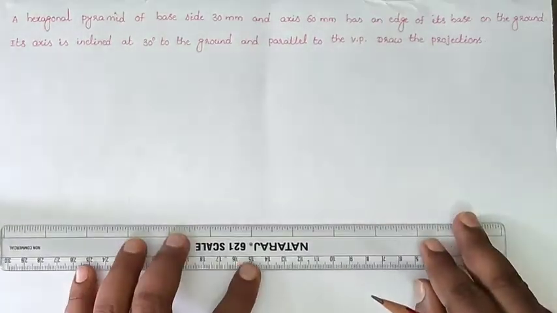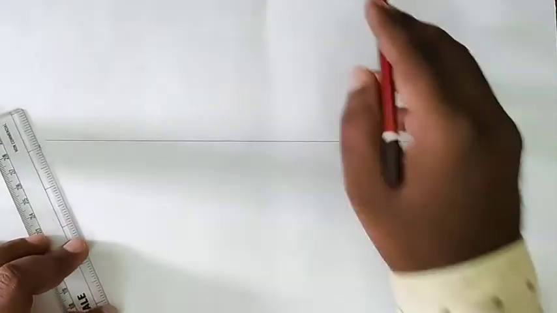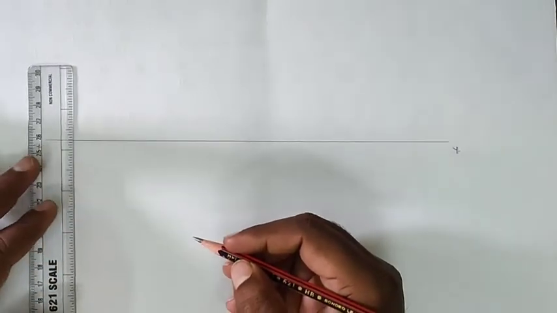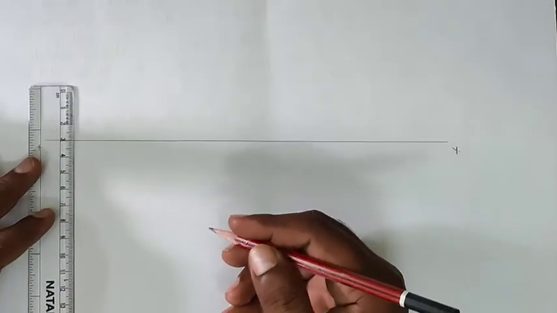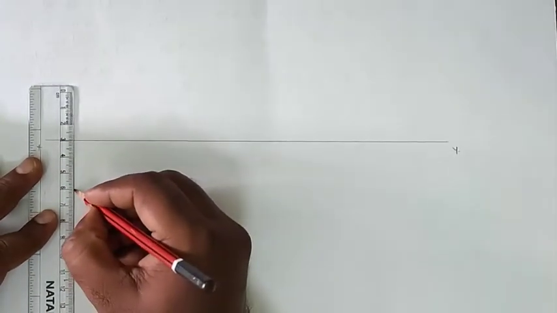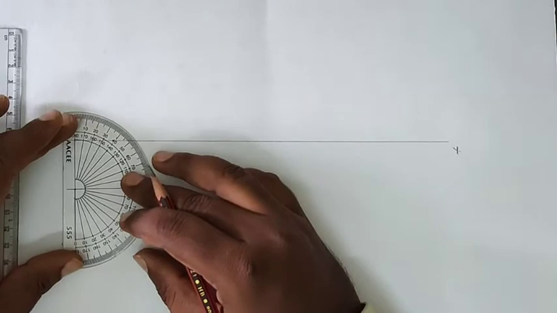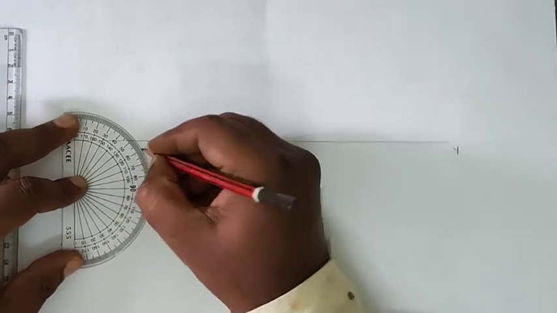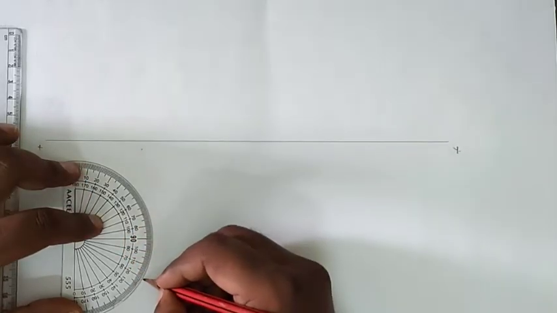In the initial stage, we assume the axis perpendicular to the HP and draw the base as the top view. How will we draw the base? The edge is given, so we will draw the hexagon. We will draw the edge of the base perpendicular to the reference line and construct the top view of our diagram with side 30, by making an angle of 60 degrees.